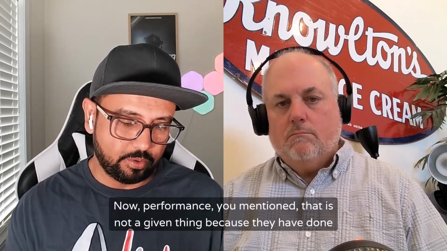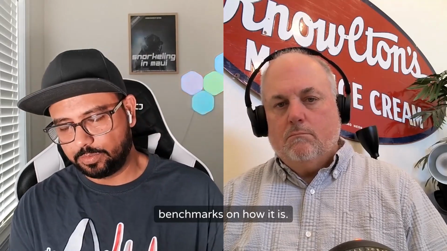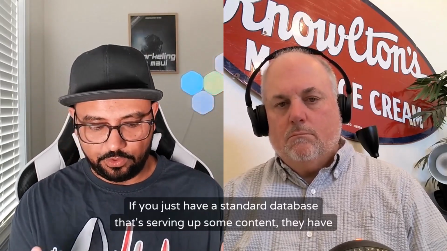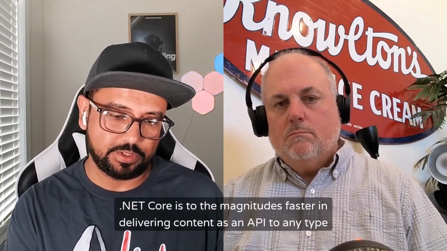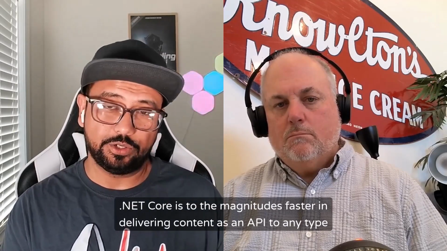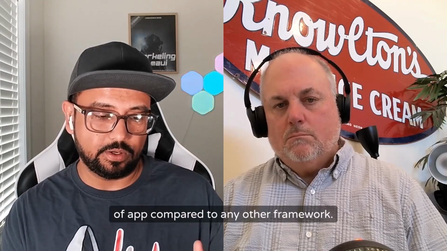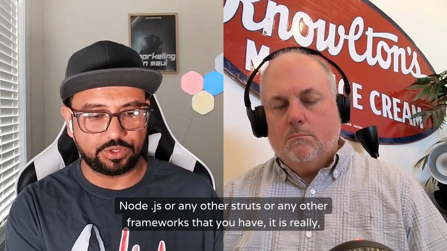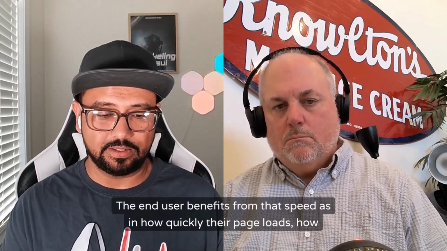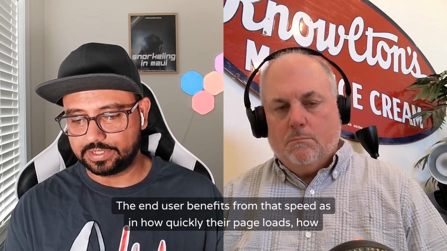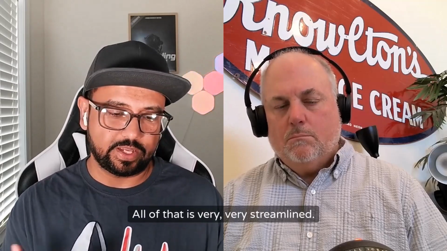So that's one. Now performance, you mentioned, that is not a given thing because they have done benchmarks on how it is. If you just have a standard database that's serving up some content, they have figured out that ASP.NET Core is orders of magnitude faster in delivering content as an API to any type of app compared to any other framework. So Node.js or Struts or any other frameworks that you have, it is really, really fast. And the end user benefits from that speed, as in how quickly their page loads, how quickly their content loads. All of that is very, very streamlined.